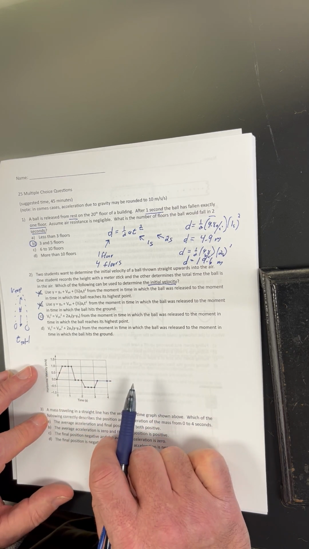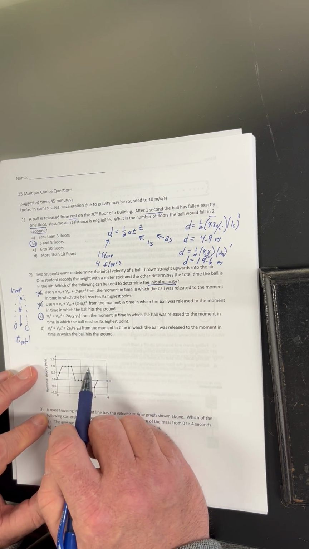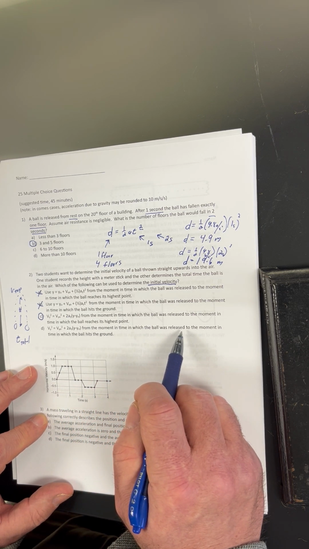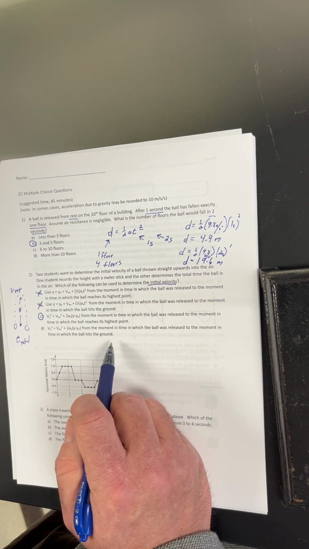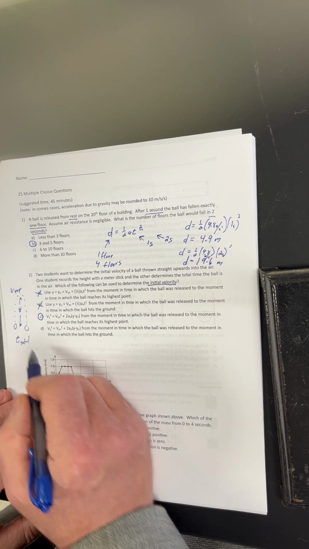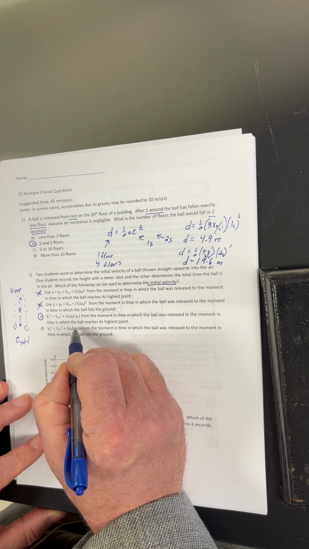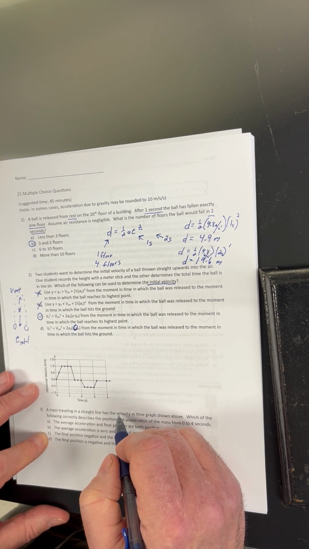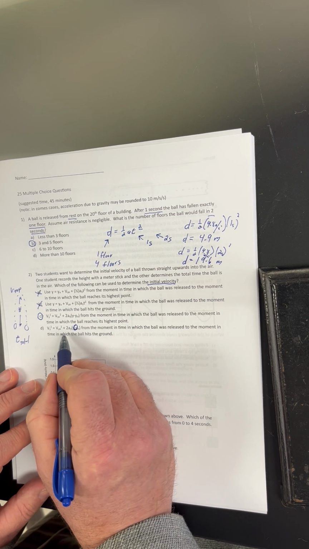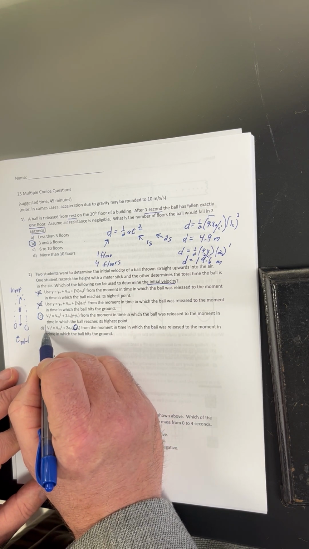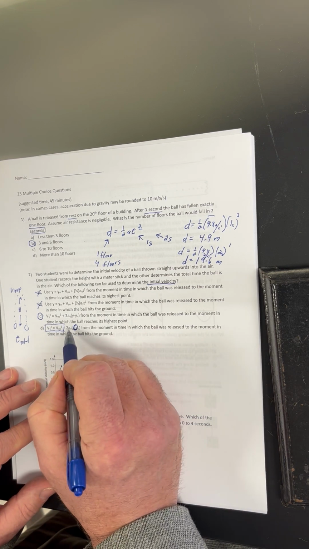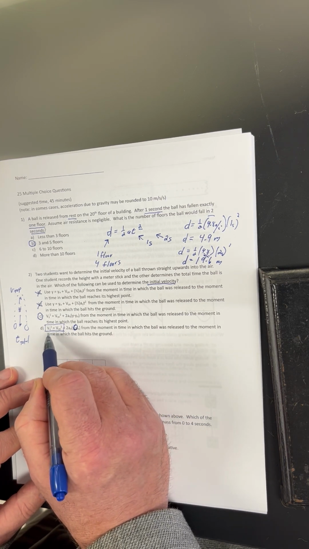So why is D wrong? D is the same equation, but it says from the moment in time in which the ball was released to the moment in time in which the ball hits the ground. For the entire trip, the displacement is 0. So if I put 0 in for the distance or the change in y, then this can't yield me. This is not enough information here, because this whole term becomes 0. It's not enough information for me to find v_i.